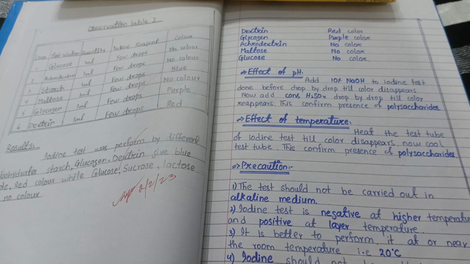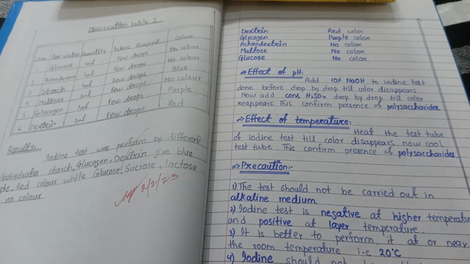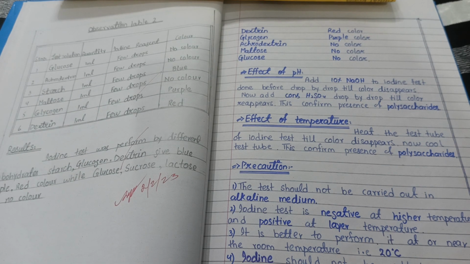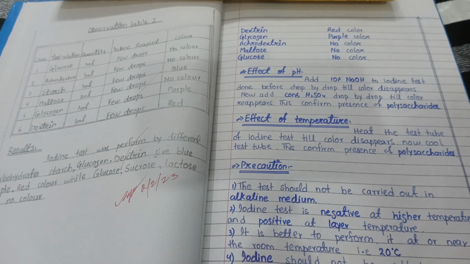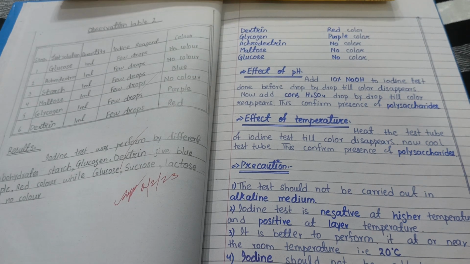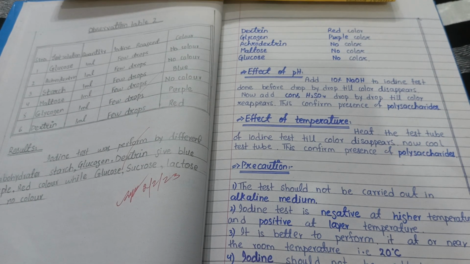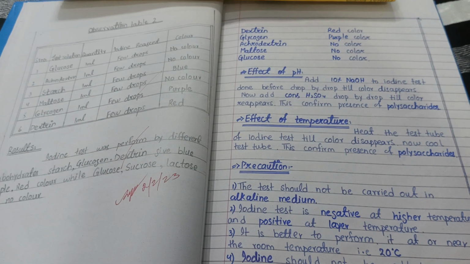Now this test has some effect of pH and some effect of temperature. For example, in the effect of pH, it is written that whenever you add base to it, for example 10% NaOH, you will see the color disappear. This happens because you are adding base, and I have explained to you that base is not suitable for this reagent. And if you then add concentrated H2SO4 to it, you will see that the color reappears. So this also confirms that polysaccharide is present.